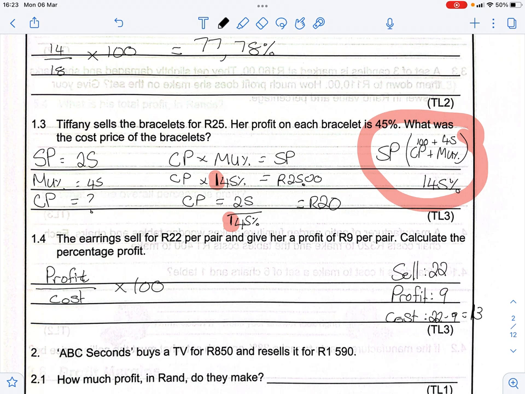If we add that to our formula, our profit is 9 over 13 multiplied by 100, which is equal to, and again, please use a calculator. It should give you 69.23%.